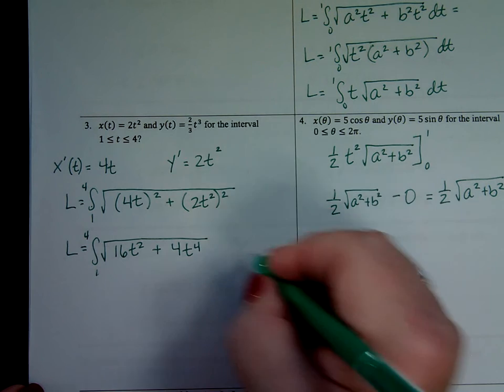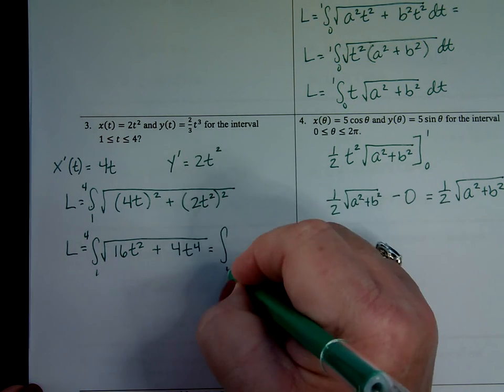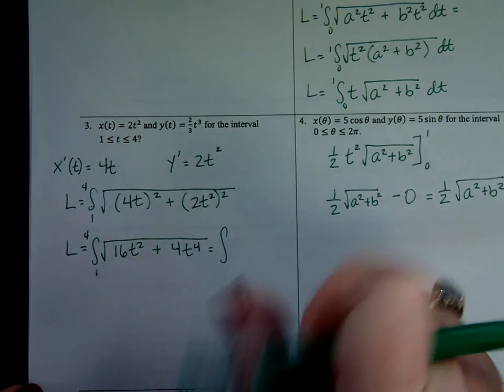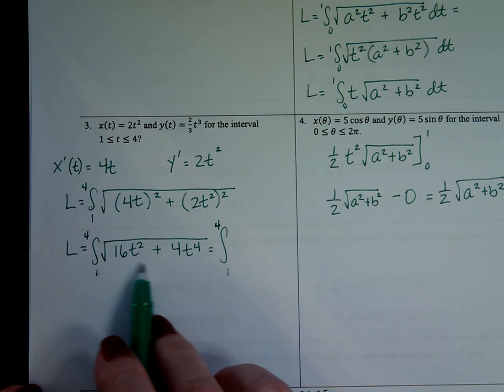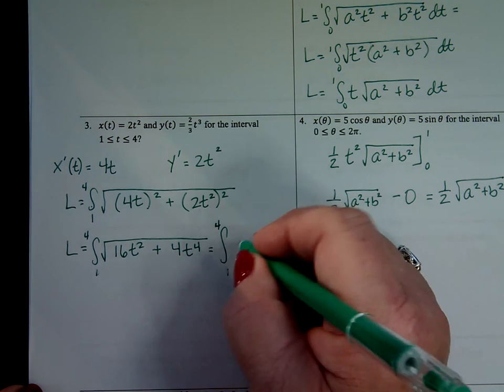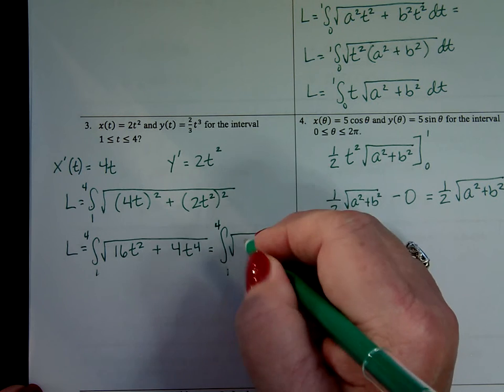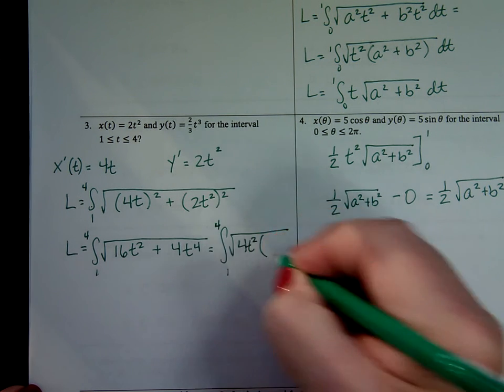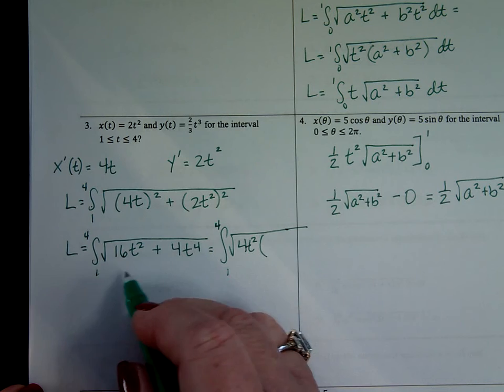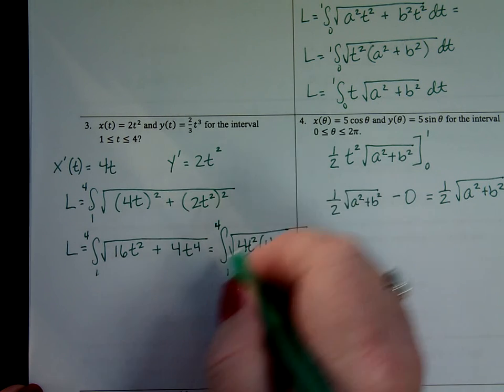Looking at those pieces, what can I factor out of that? 16t squared, 4t to the 4th, I can take out a 4t squared. What will that leave me with? 4 plus t squared.